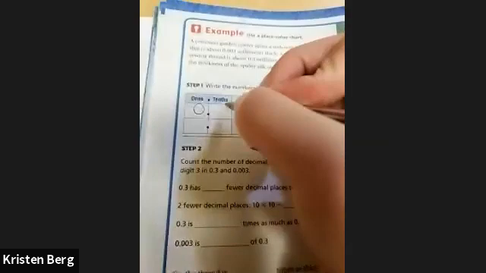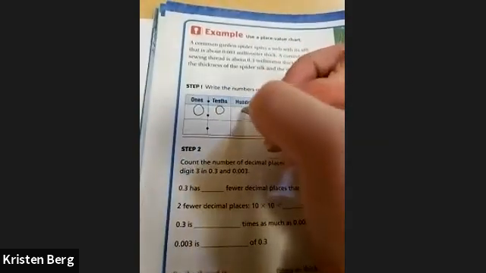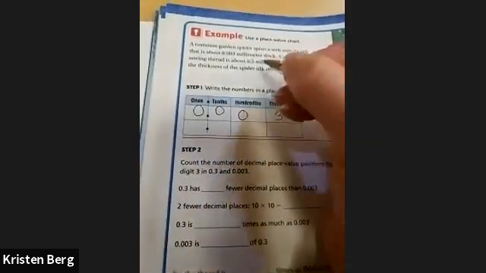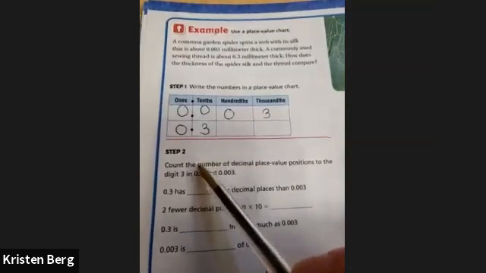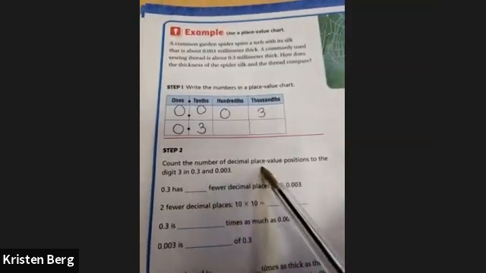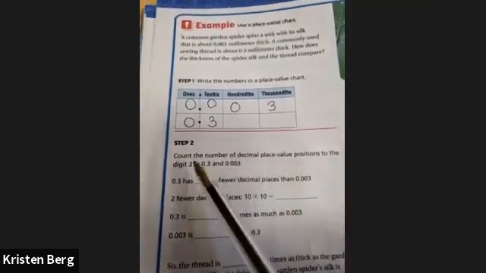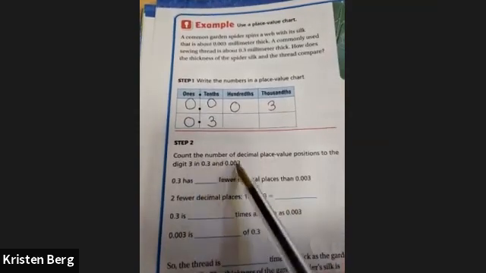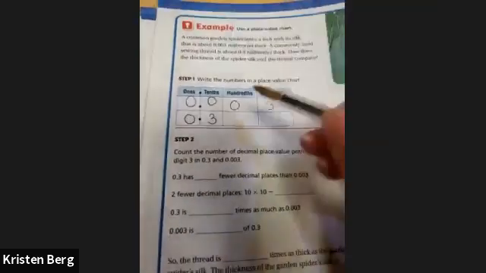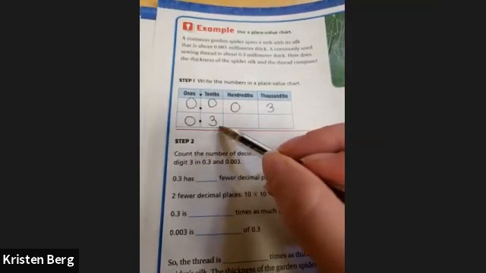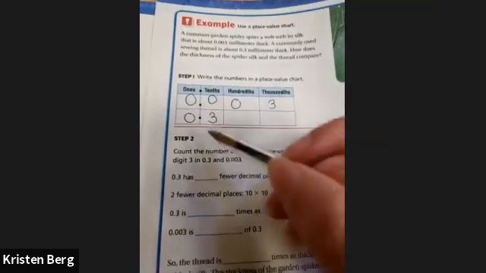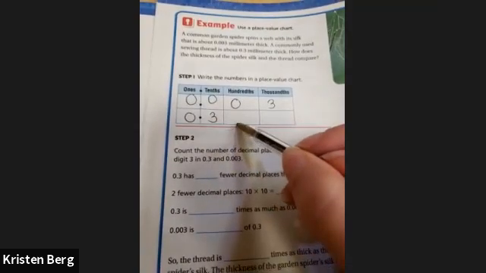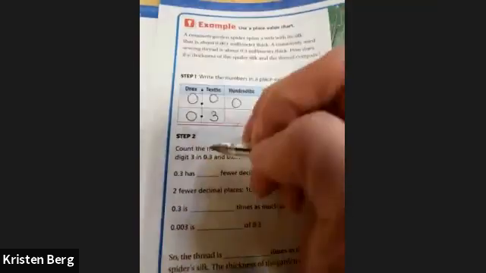So I'm going to put it in here. And then we're going to compare it to this next one. All right, so counting the number of decimal places, place value positions to the digit 3 and here to here. So this has how many fewer places than this number? So it has 1, 2 fewer.